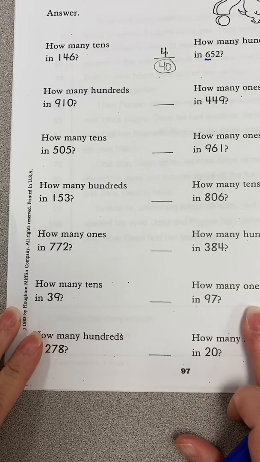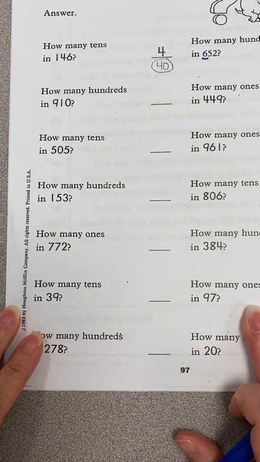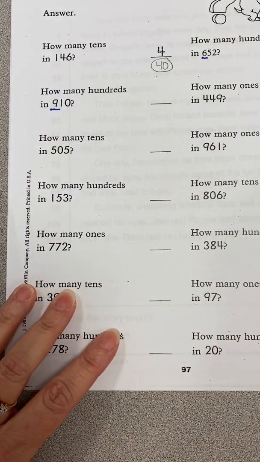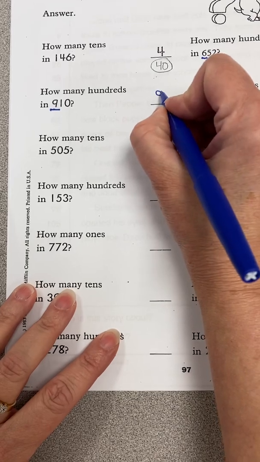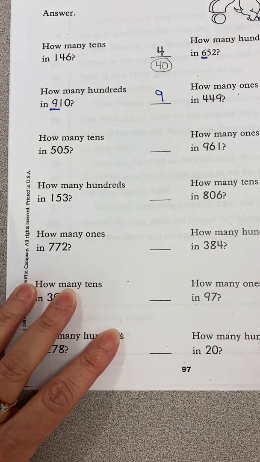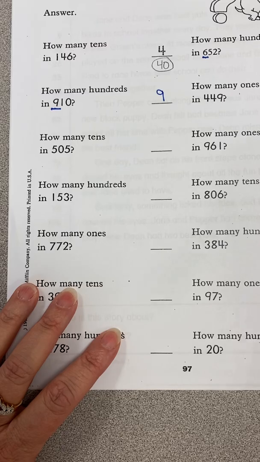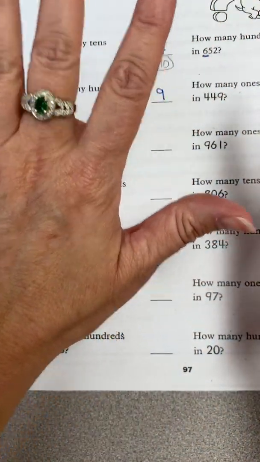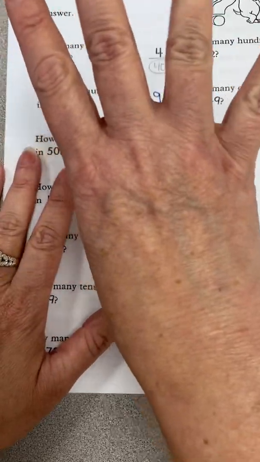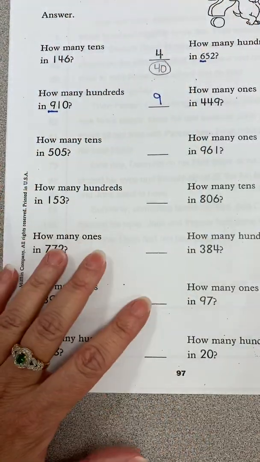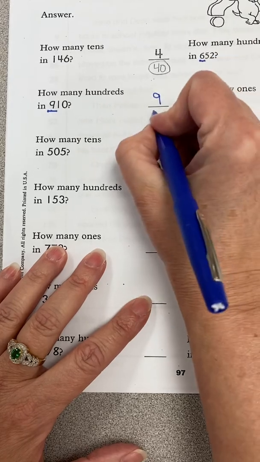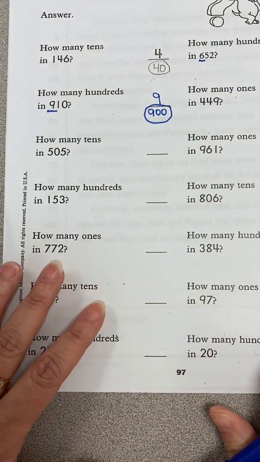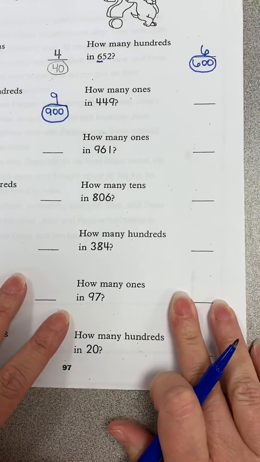How many hundreds in 910? If you look in the hundreds place, I'm going to underline it because it helps me to remember. I see 9 hundreds. Well, if I count by hundreds, those 9, that's 100, 200, 300, 400, 500, 600, 700, 800, 900. So I know that 9 hundreds is worth 900. Let's move on to this one.